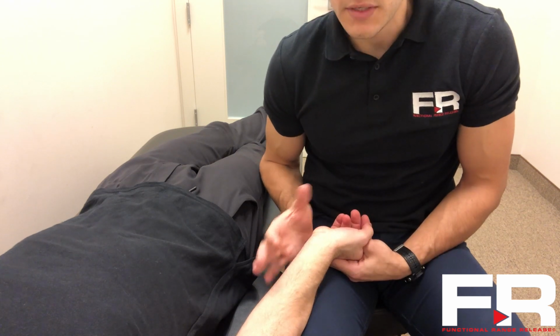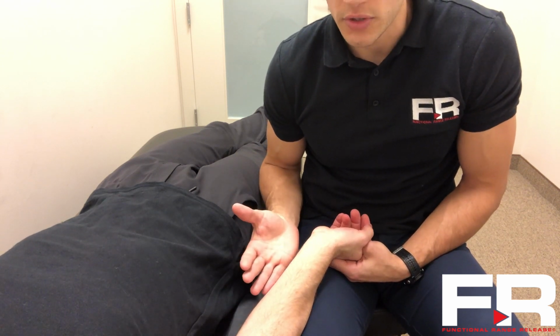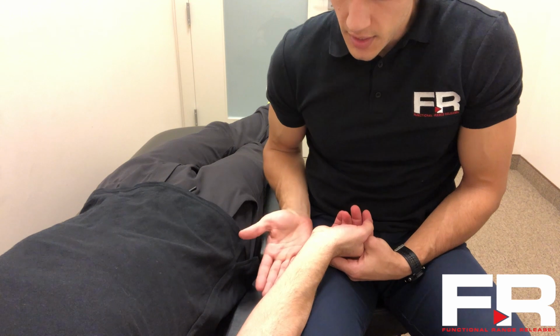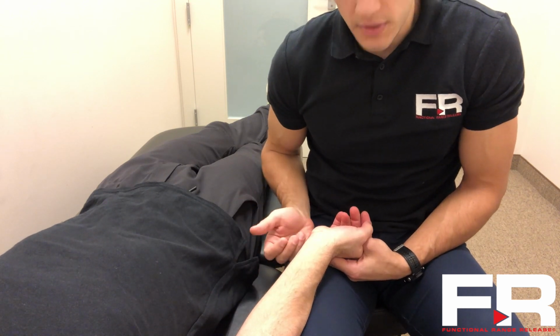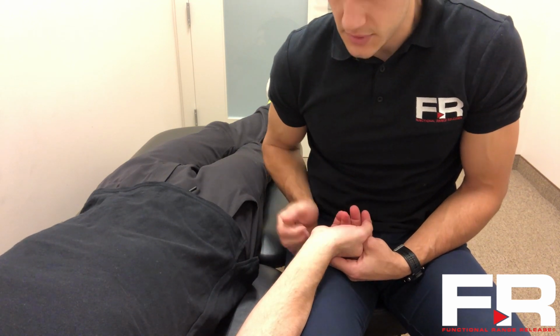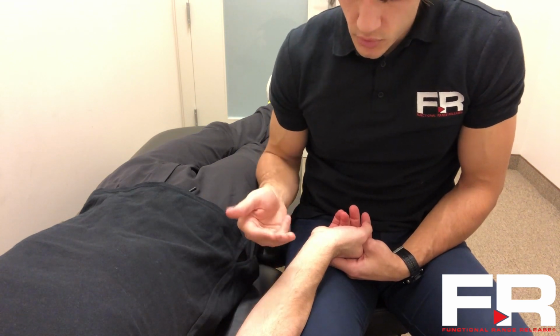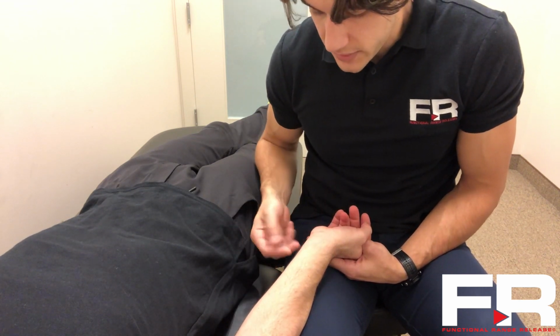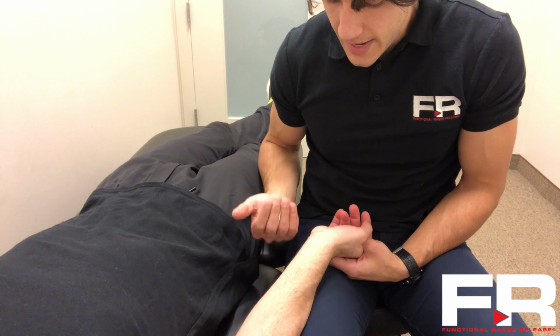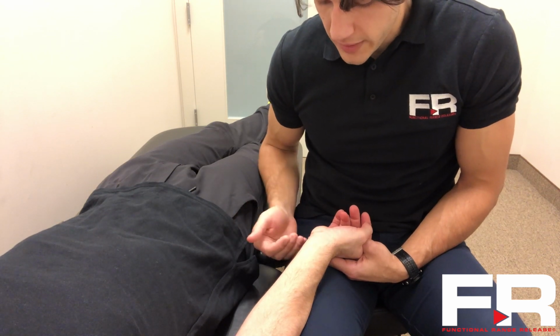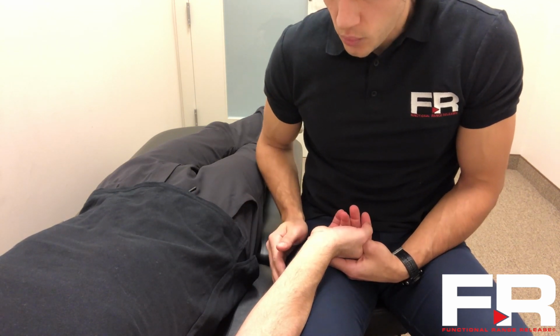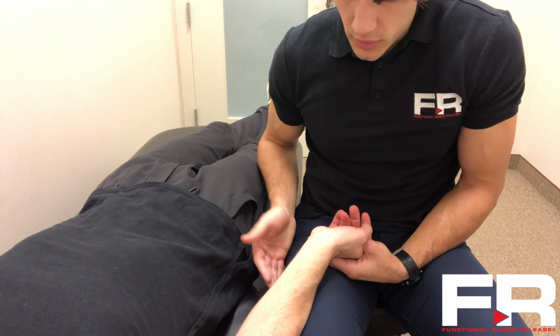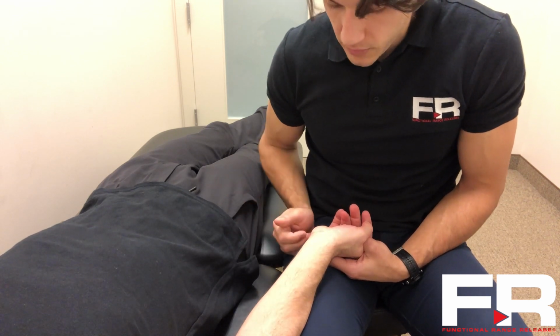The pronator quadratus is a very deep structure, one of the deepest structures, and is actually just an extension of that anterior aspect of the wrist joint capsule itself. It runs transversely across the wrist, and there are two heads, a superficial head and a deep head. The superficial head runs more transversely, whereas the deep head has a slightly more oblique portion.